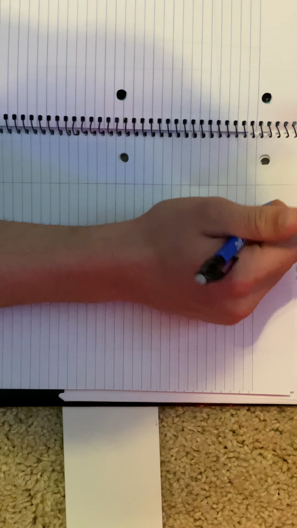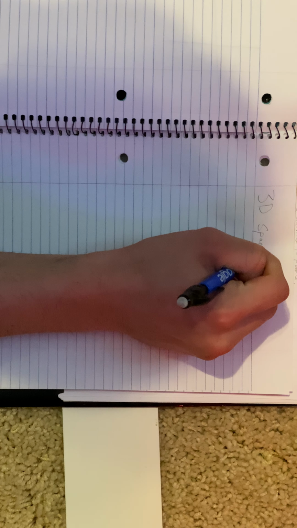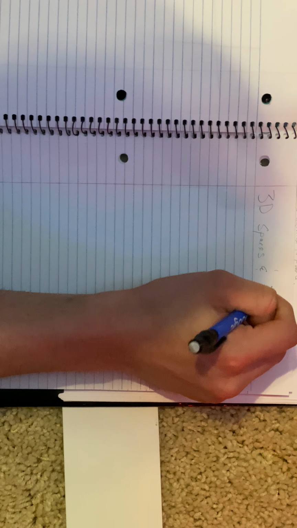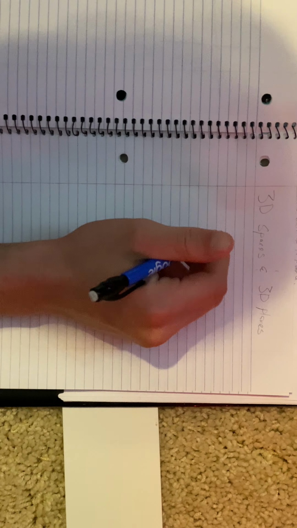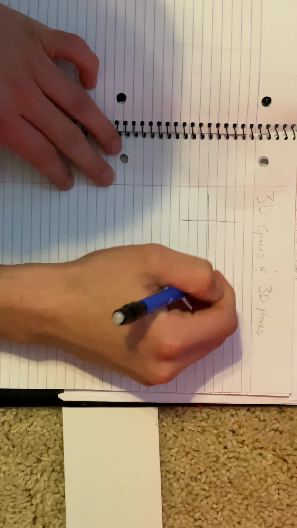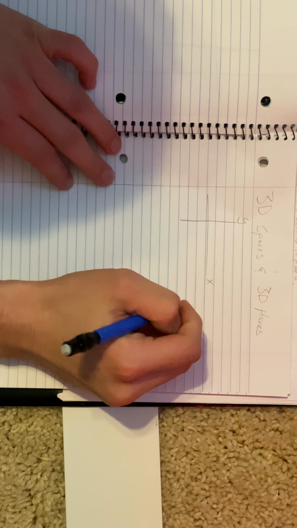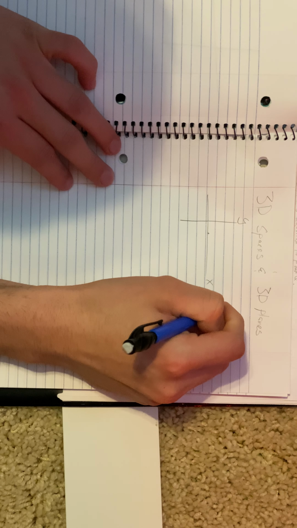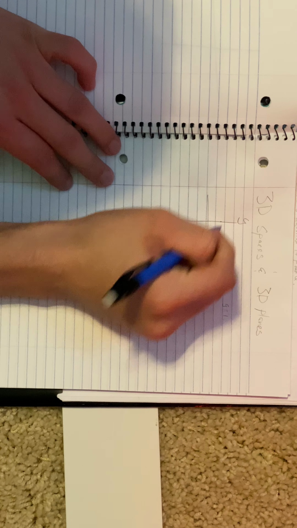Today we're gonna go over the concept of 3D spaces as well as 3D coordinate planes. So traditionally in math, you have traditional axes: your x-axis and your y-axis. If you have x equal to 1, you'll be over here. If y is equal to 1, you'll be somewhere up there, right?